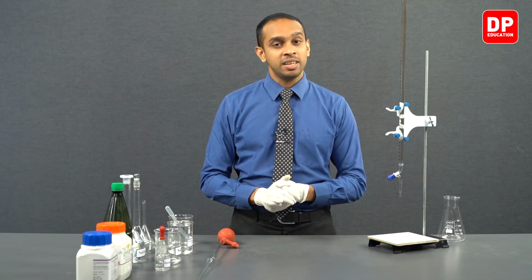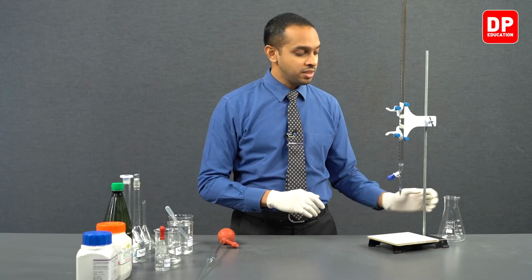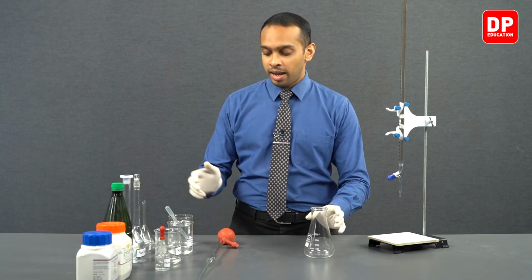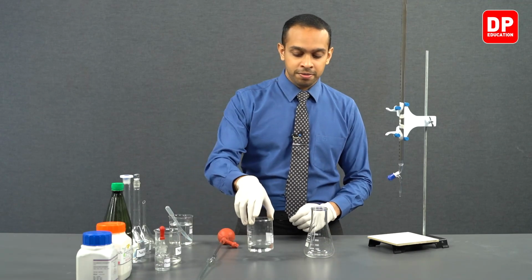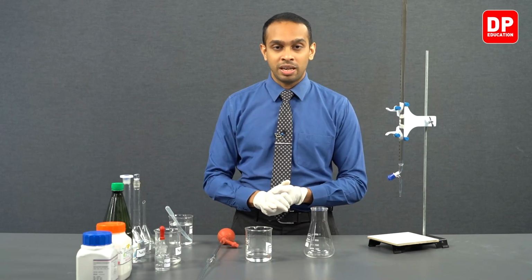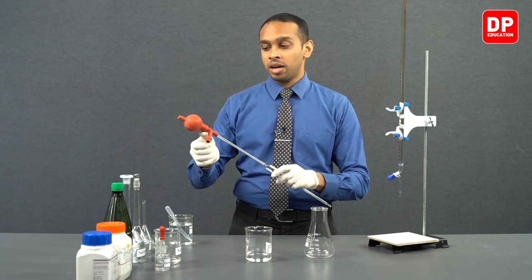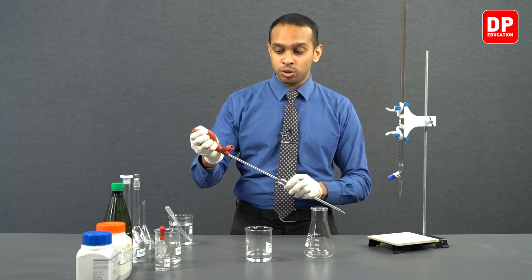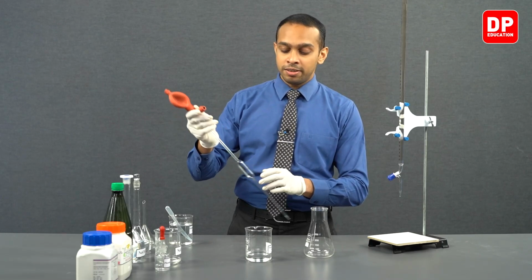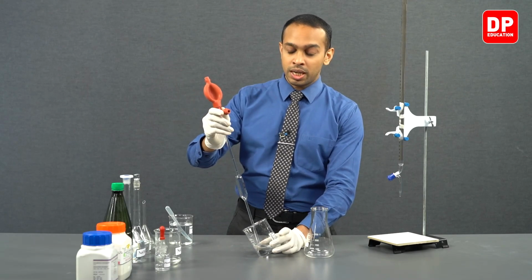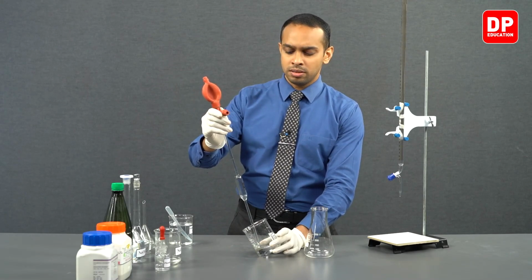Like we did in the previous two titrations, we have our titration flask and we have our potassium hydrogen phthalate solution over here, and we are going to use our pipette to withdraw 25 cubic centimeters of our potassium hydrogen phthalate.